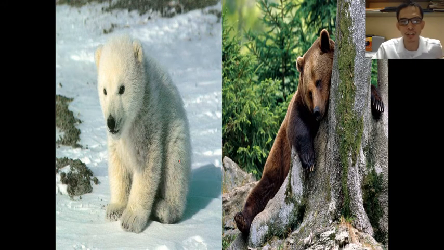Alright, so let's take a look at this polar bear. So they look similar. Yes, they are bears, no doubt. But one bear, the polar bear, lives in cold regions, and the other, the grizzly bear, lives in temperate regions. So although they are the same, their appearance is different. And the environment itself has something to do with their differences.